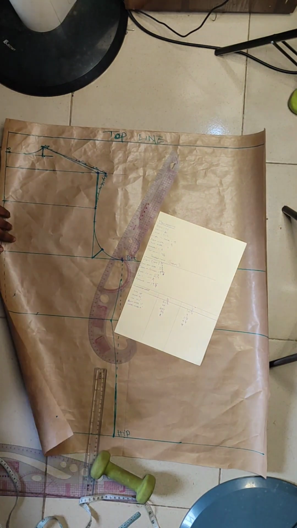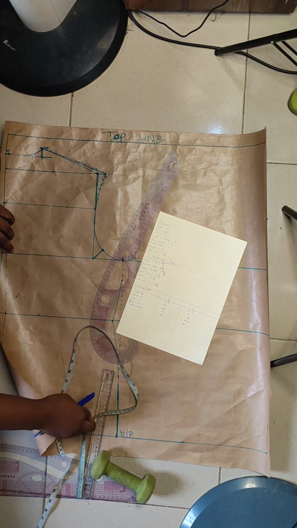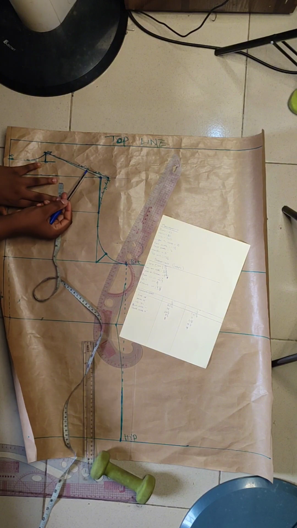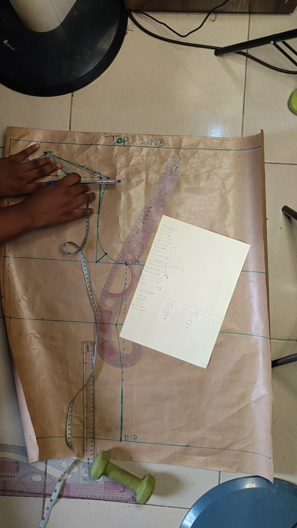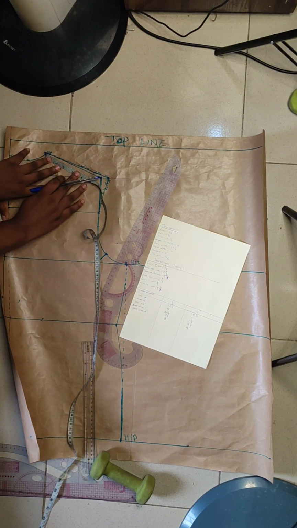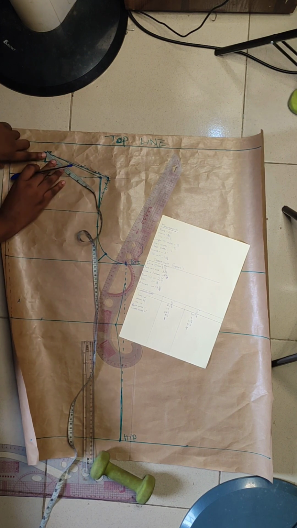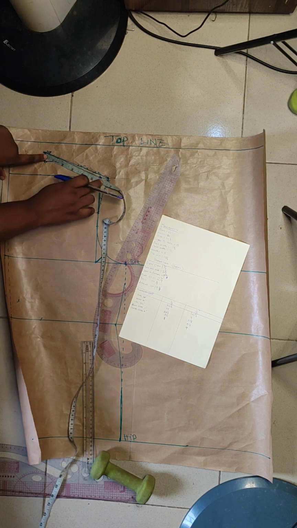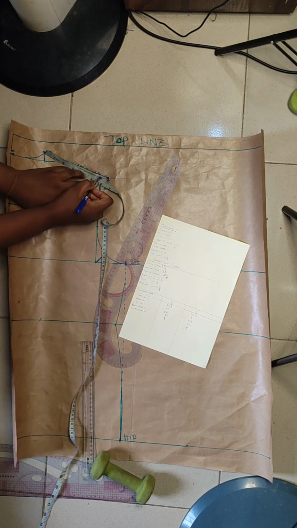Video keeps cutting short, so let me just run you through what happened again. We figured out that the normal armhole which we got is longer than my normal armhole measurement. So to shorten it, I'll be placing my measuring tape at the neck point and marking out my correct armhole measurement and redrawing it.